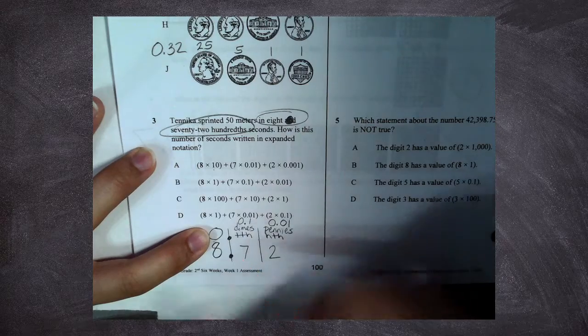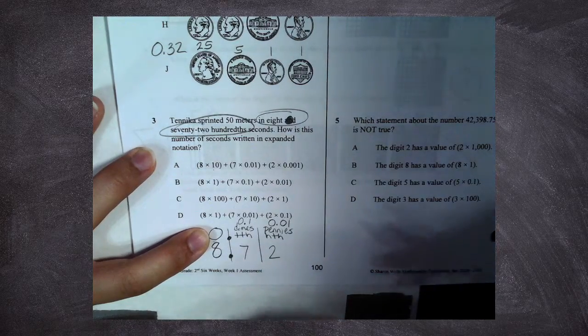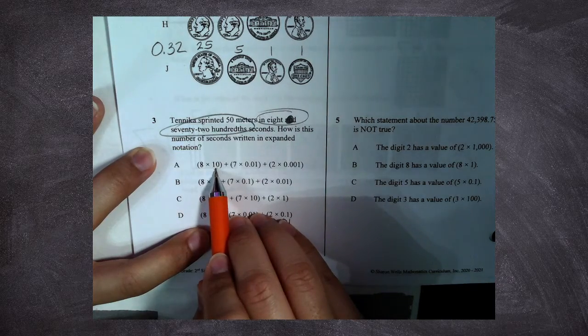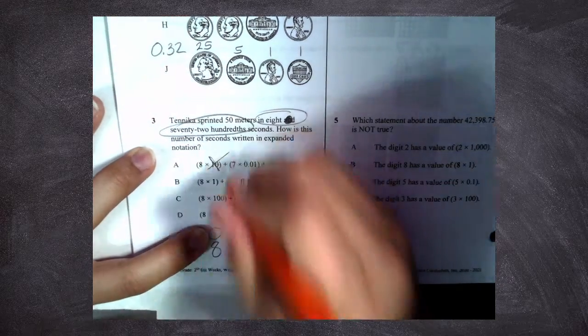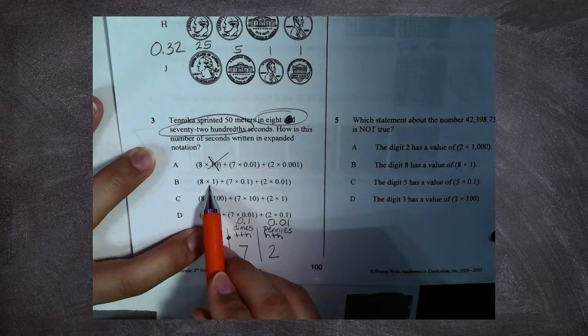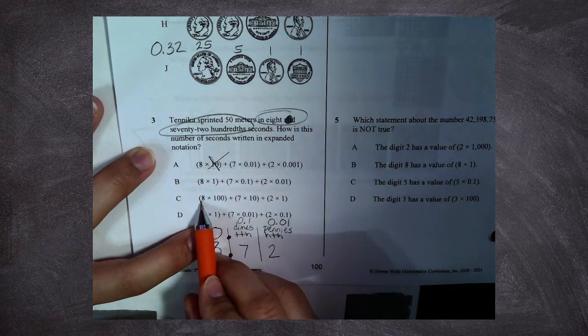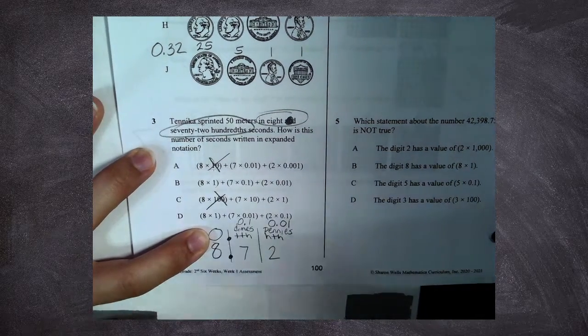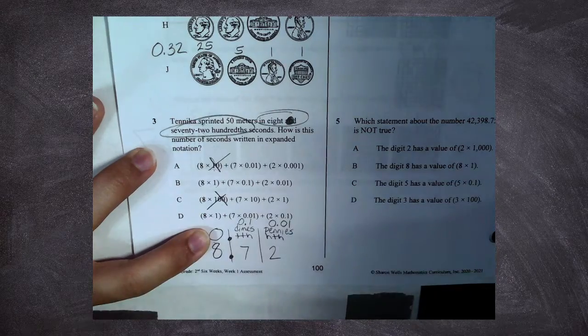Let's check and get rid of any answer choice that doesn't have that. 8 times 10. That's not the ones place. 8 times 1. There's the ones place. 8 times 100. That's not the ones place. 8 times 1. That one's okay too.